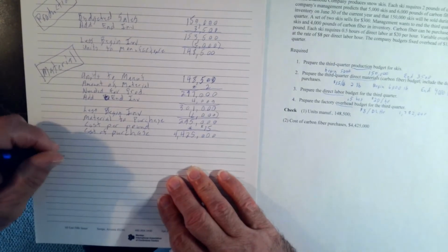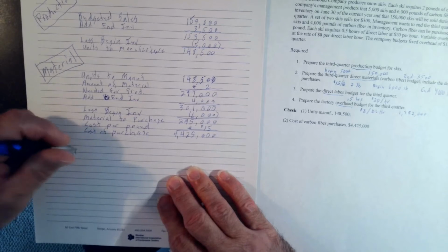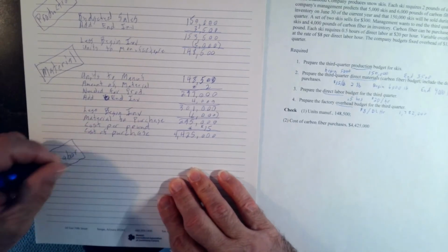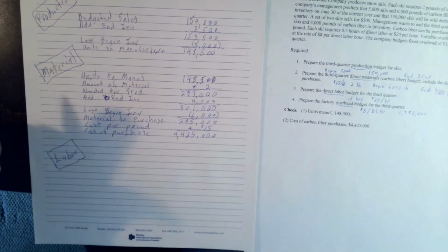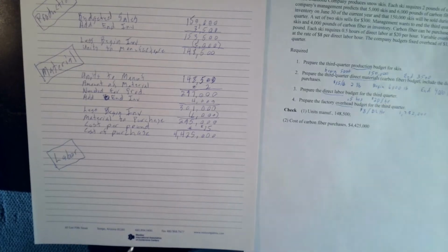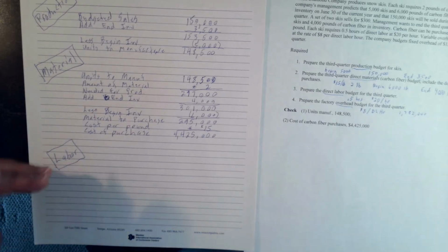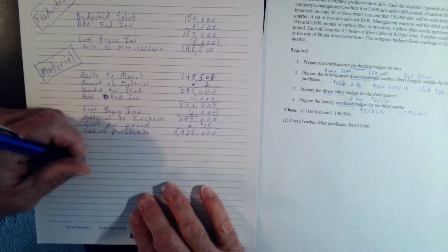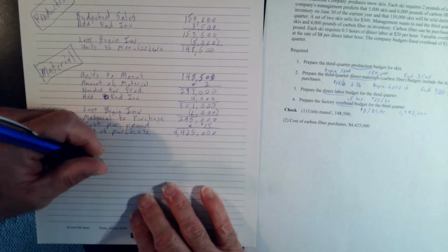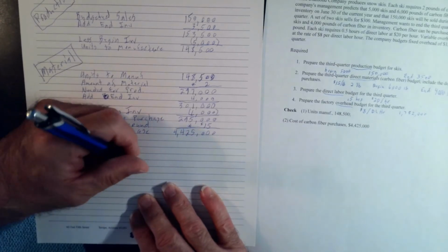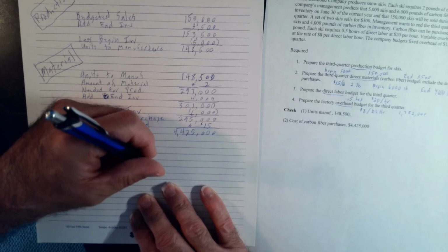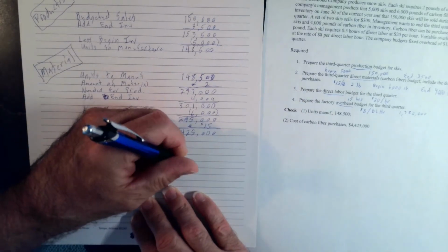Labor budget is next. And it's going to be kind of similar to what we just got through doing with the material budget. There's a little bit of difference. We're not dealing with beginning inventory and ending inventory because no longer are we looking at the material side of it. We're looking at the labor side of it. So I want to start with units to manufacture, and I start off with 148,500 just like before.